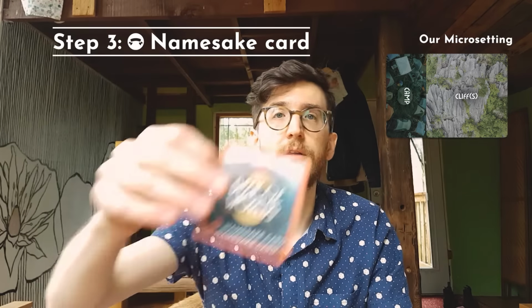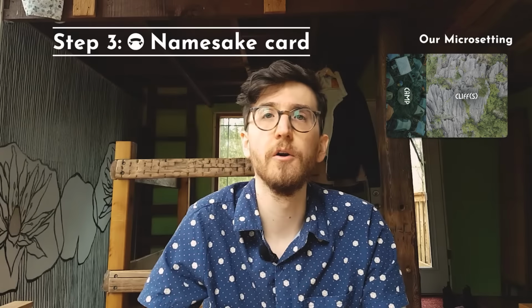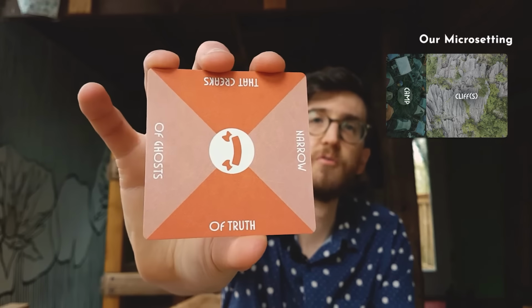Next up, I am going to draw a namesake card. Namesake cards are little nicknames or in-world lore-based names that can be applied to either the region you've chosen or to the landmarks in that region. And this doesn't have to be a literal name that people in the world use, but it's just meant to give it some kind of name that it's known by that raises a question about how it got to receive that name. This is just to jumpstart the creative process of thinking about what the background of this area is like. So I have got narrow, that creaks, of ghosts, and of truth.